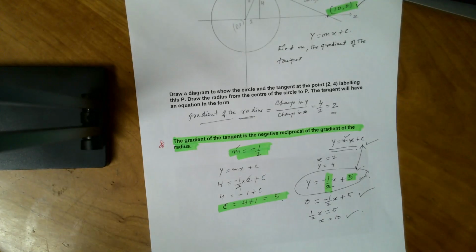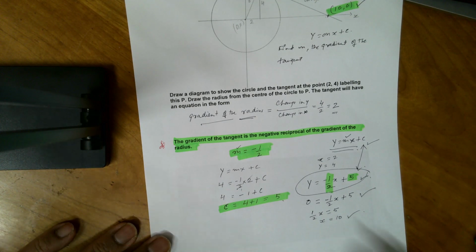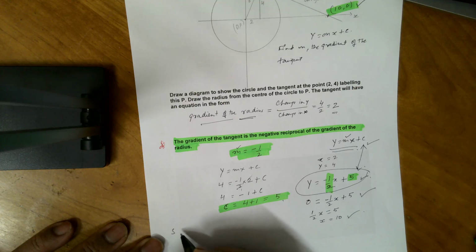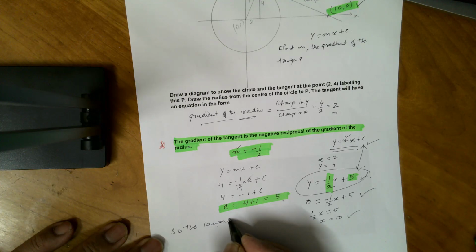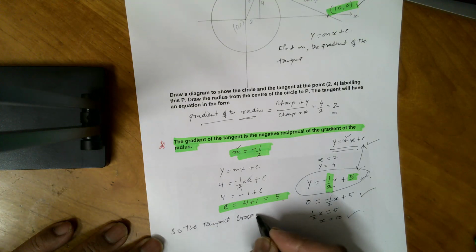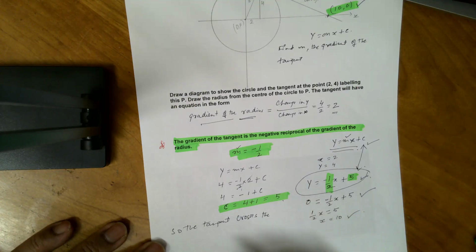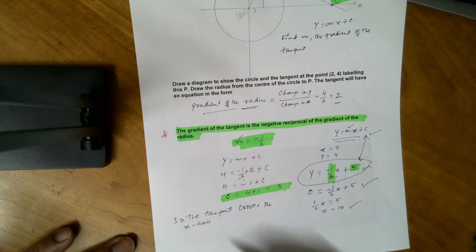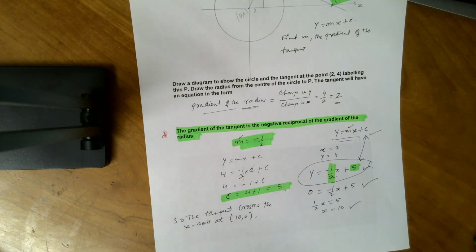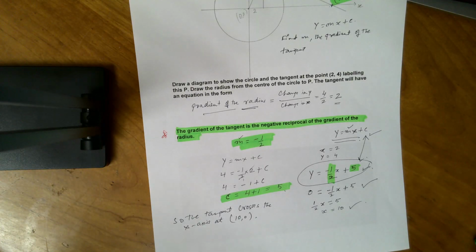That will be the answer. So the tangent crosses the x-axis at 10 and 0.